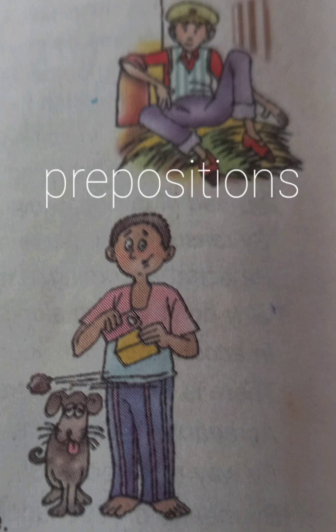So we come to the definition that a preposition is a word placed before a noun or a pronoun to show in what relation the person or thing denoted by it stands in regard to something else. Preposition stands for that which is placed before. If we analyze this word preposition, it is the combination of pre and position. Pre means before, so that which is placed before is called preposition.